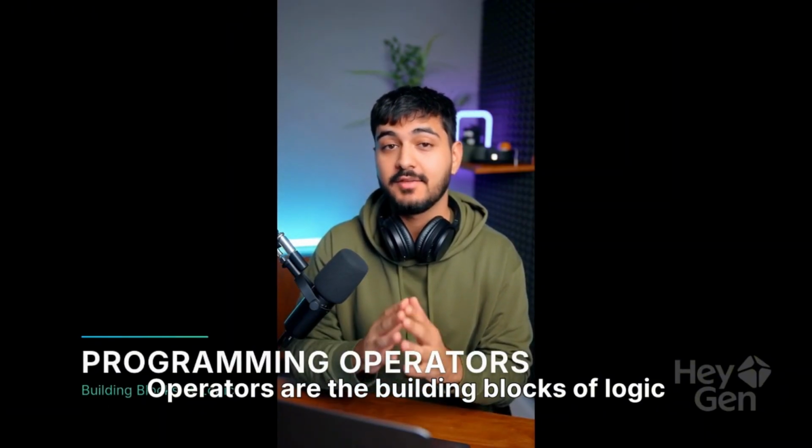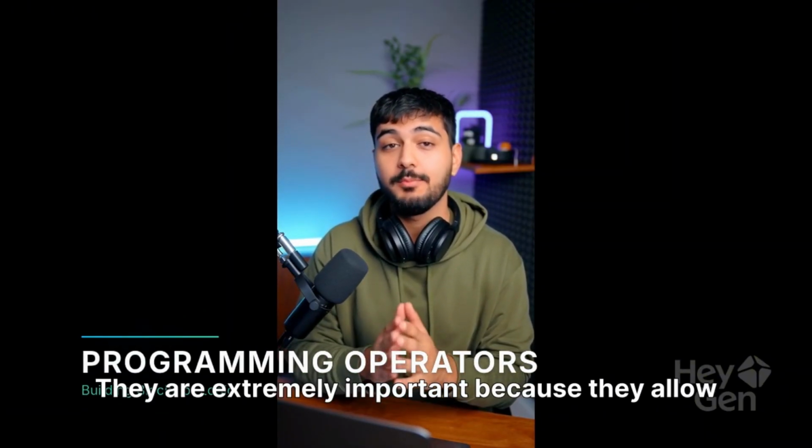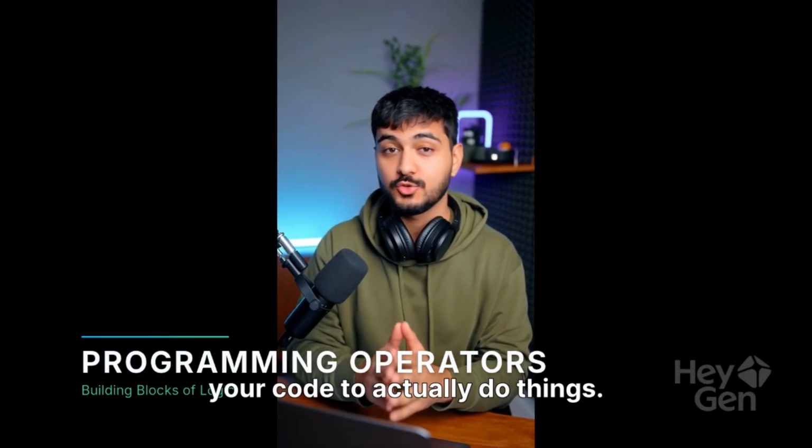Operators are the building blocks of logic in programming. They are extremely important because they allow your code to actually do things.